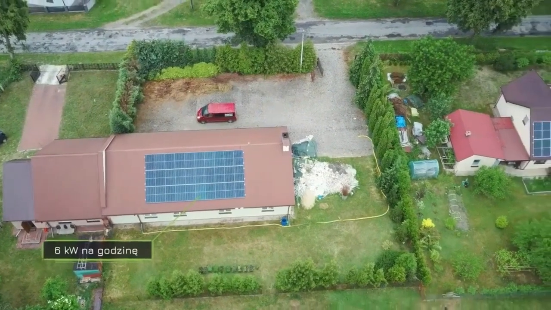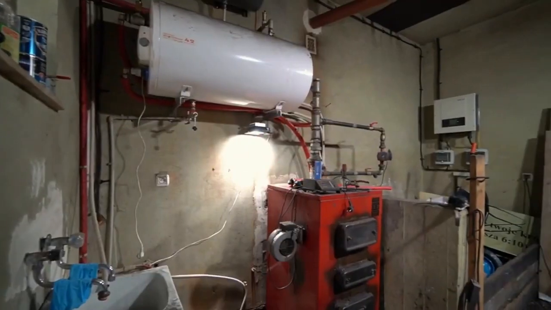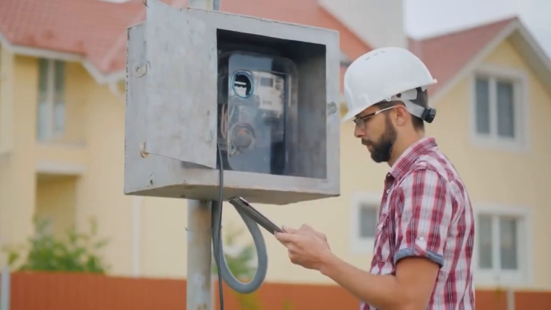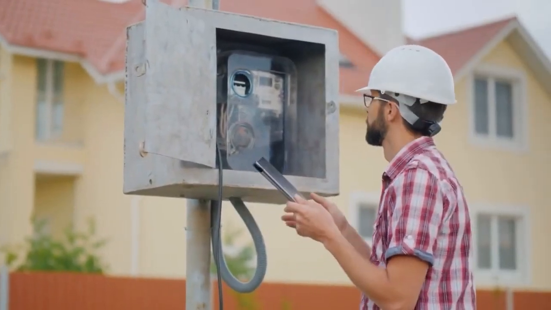Our client utilized coal as the primary heating source for the house. Moreover, they made a smart investment by installing solar panels, resulting in remarkable savings on heating expenses. Here, as you can see, there is a boiler room with a red solid fuel boiler, and here we will install an electric boiler in parallel.